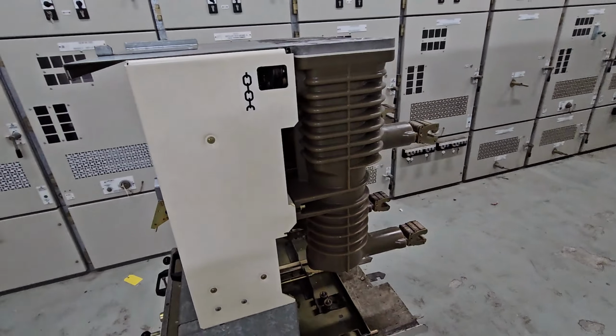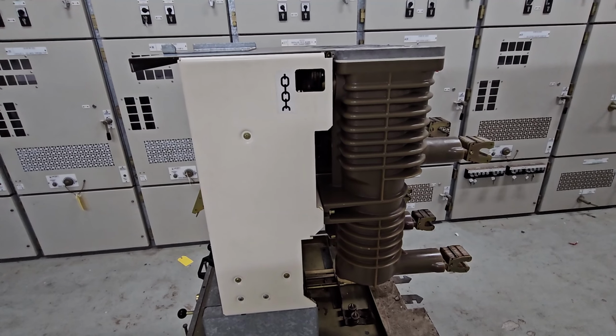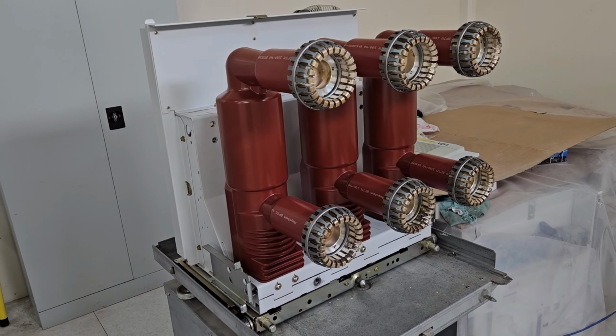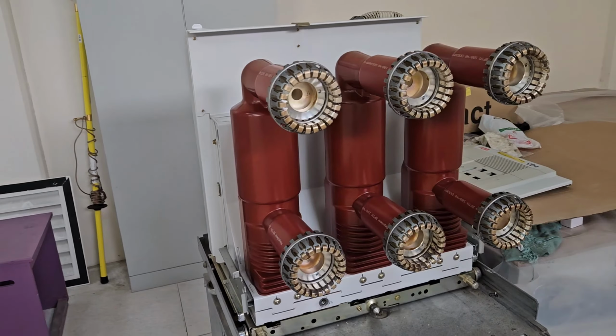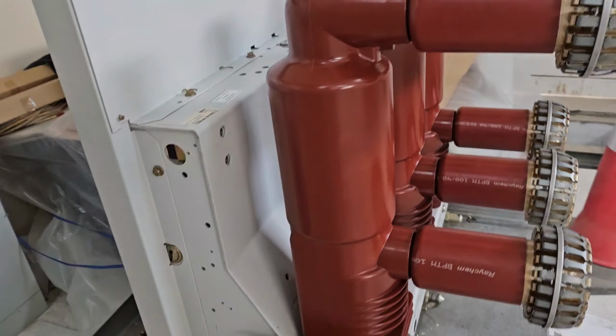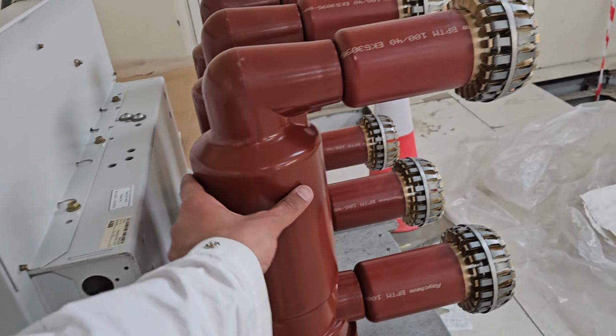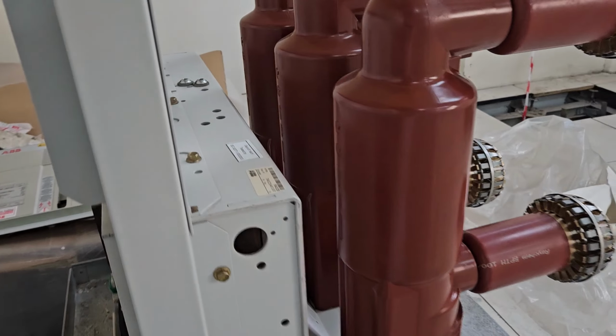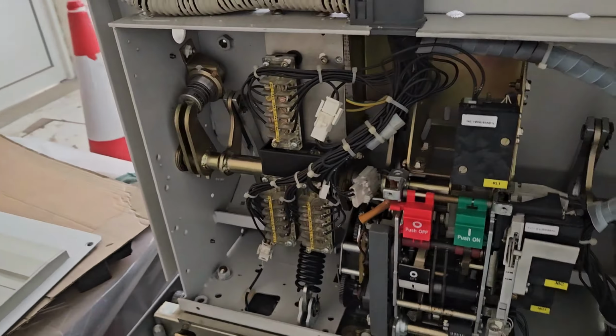Now let me show you vacuum type circuit breakers. This is a medium voltage vacuum type circuit breaker manufactured by ABB. These are the poles, and here inside the cylinder we have the contacts. These cylinders are vacuumed. Let's see the other side.